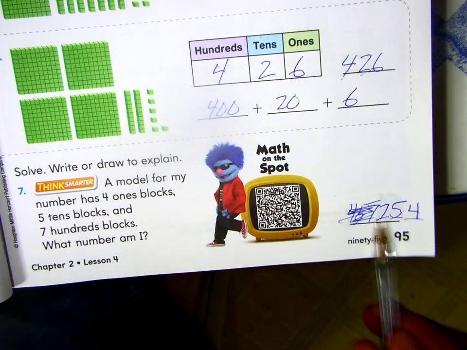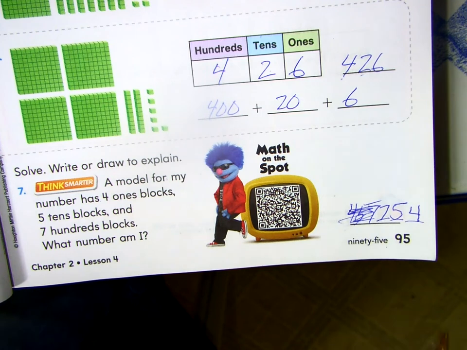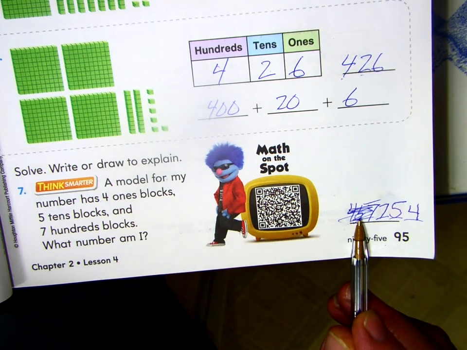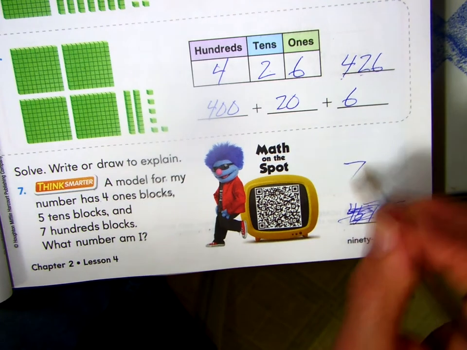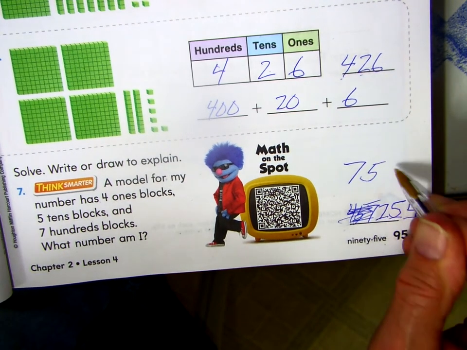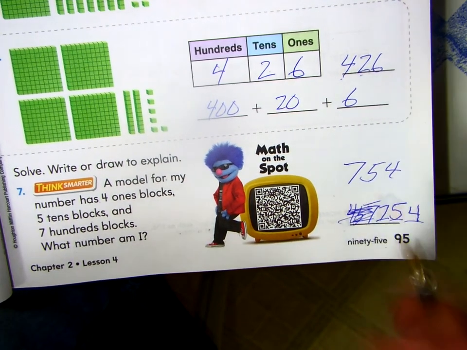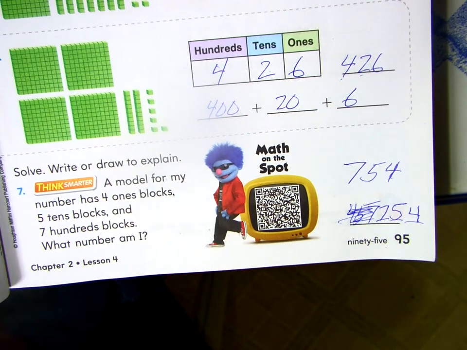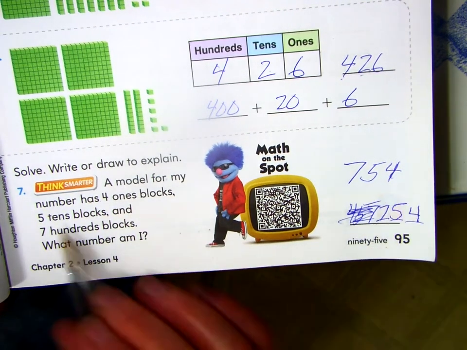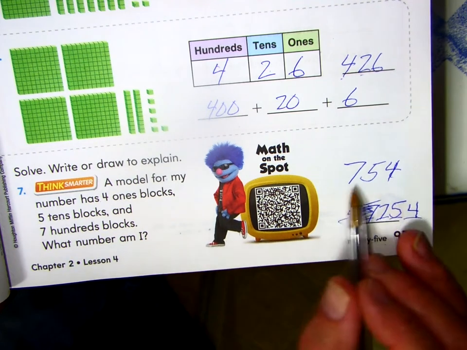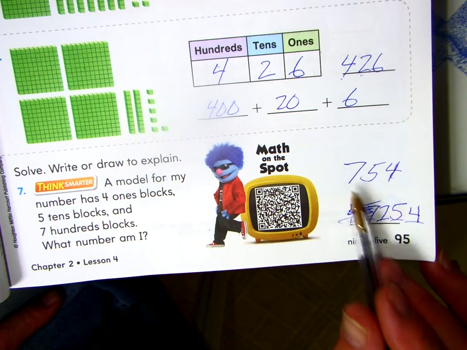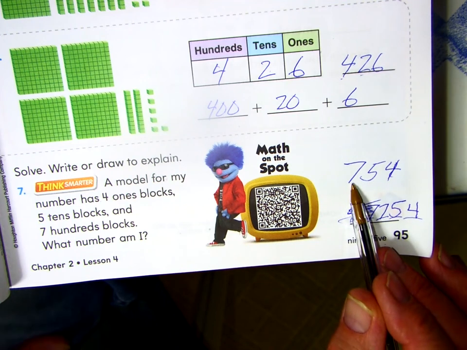La respuesta es 754. 754. That's the right answer. Not 457. 754. That's the correct answer. Did you get that? That's good reading. 4 ones, 5 tens, 7 hundreds. Okay. 4 unidades, 5 decenas, 7 centenas.